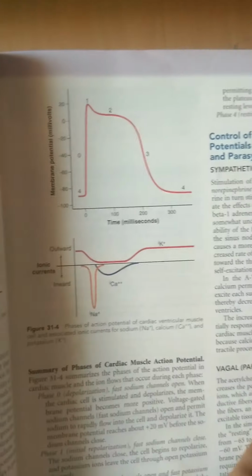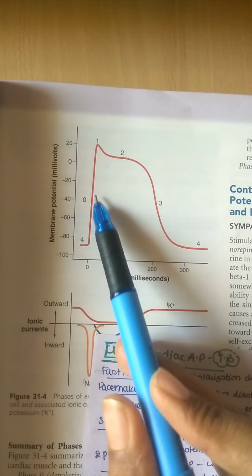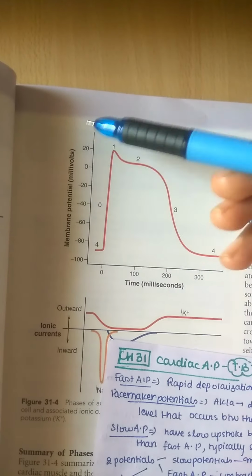Now here we are going to discuss this last one. There's no more diagram. So this last one we will discuss by this phases content, right? So now let us discuss this. First let us discuss our phase 0. You can see a 0. This is the membrane potential, and this is the time.